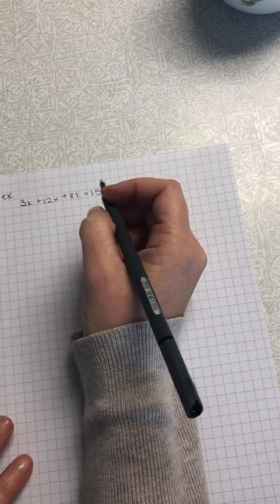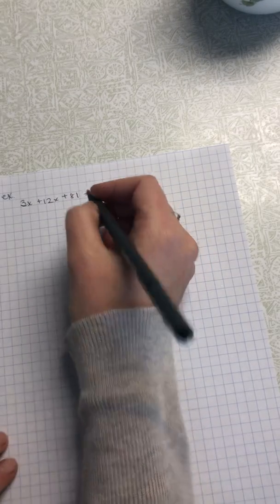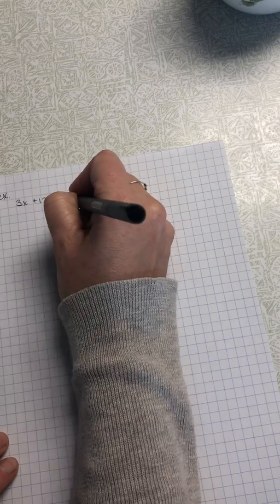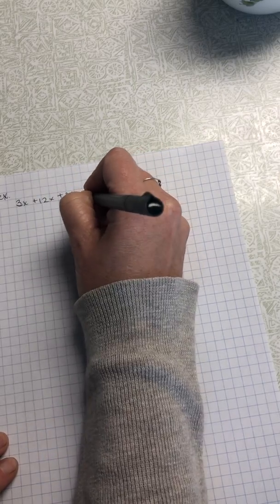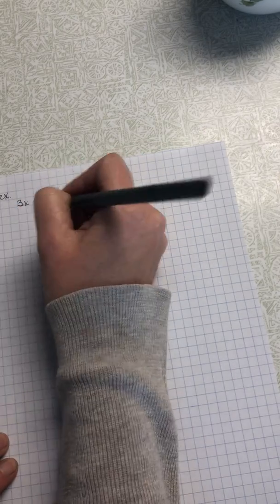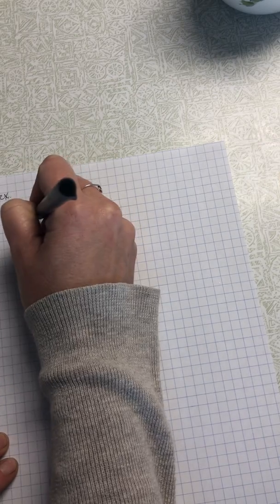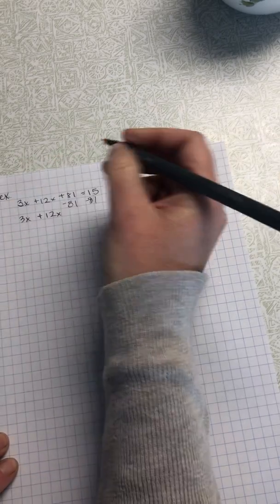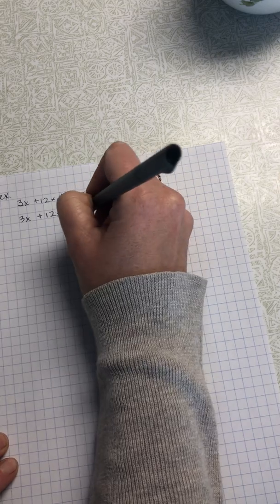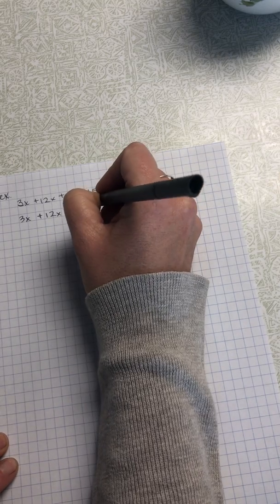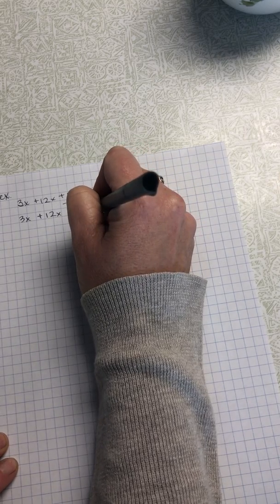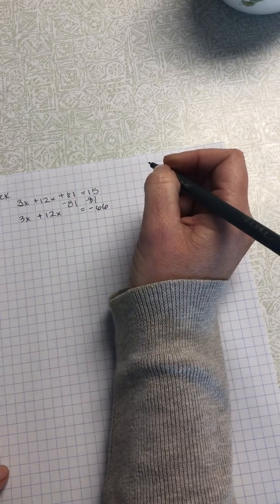Here we go. First thing I'm going to do, so that I can focus on the first two terms, is move 81. That leaves me with 3x plus 12x equals -66.